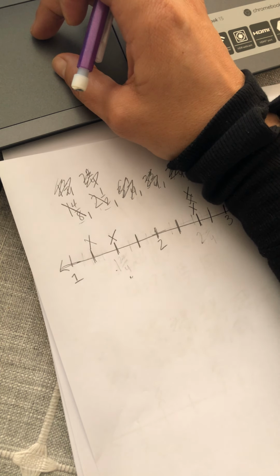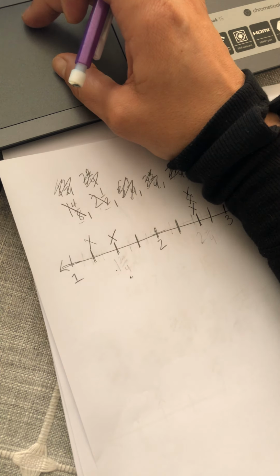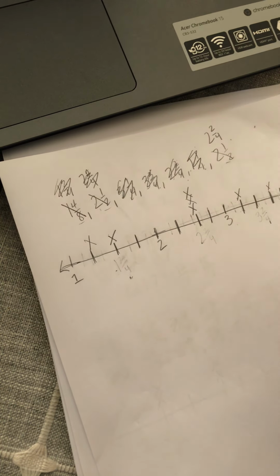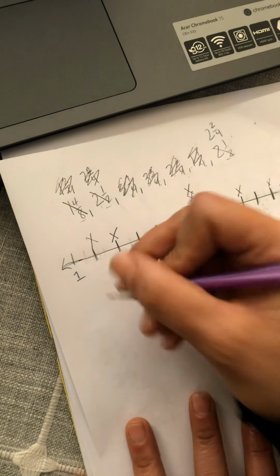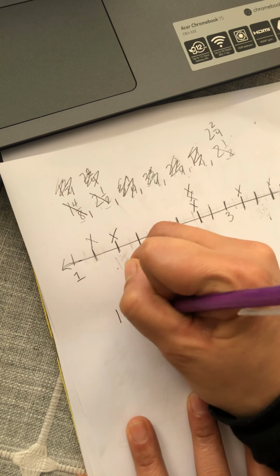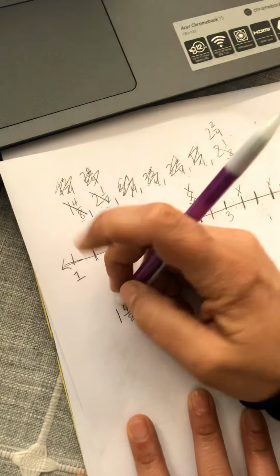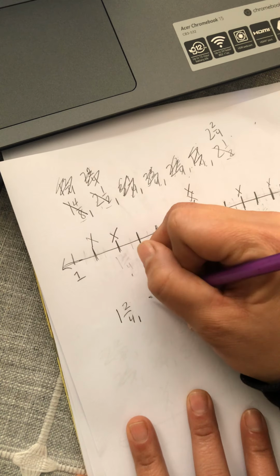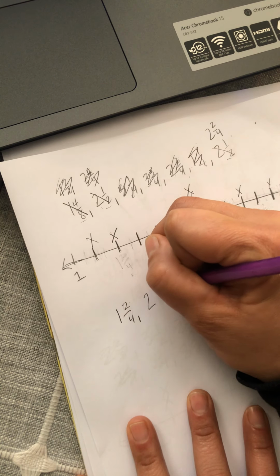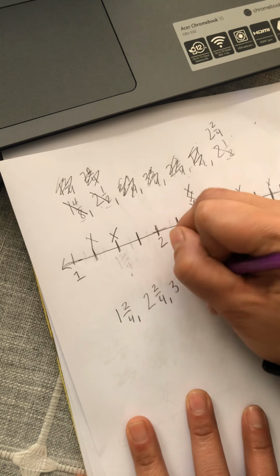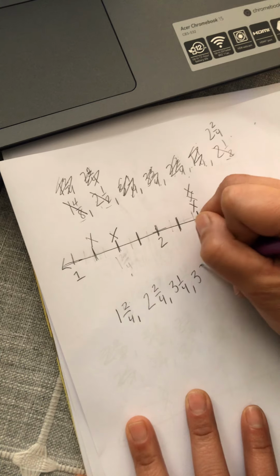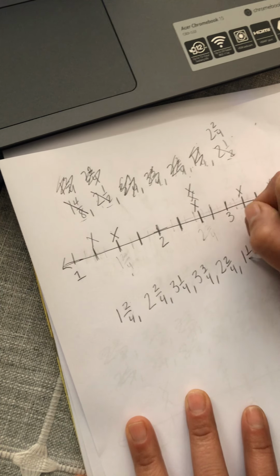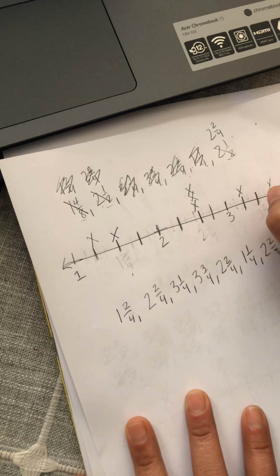And then your next one says, what is the total distance that he ran in those 7 days? So what do you have to do? You have to add these up. So I'm going to rewrite them, and I'm going to do the same thing where it was all the same denominator, because that's going to make them easier to add. 1 2/4, 2 2/4, 3 1/4, 3 3/4, 2 2/4, 1 1/4, and 2 2/4.